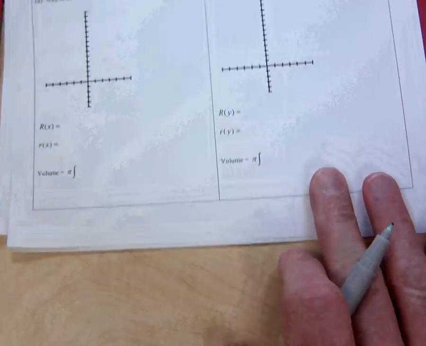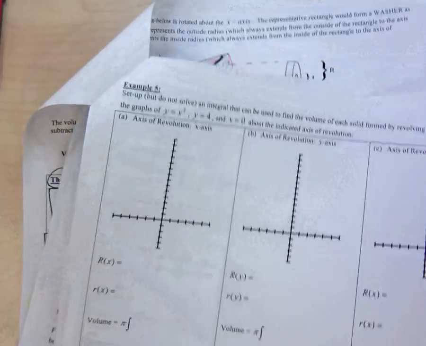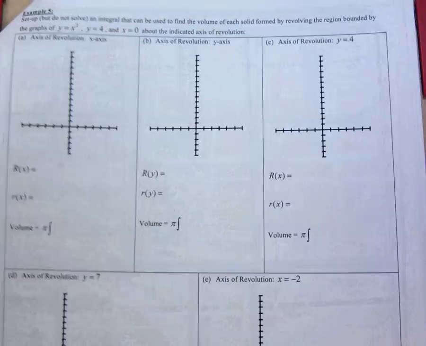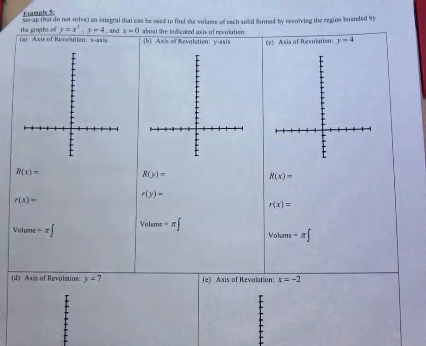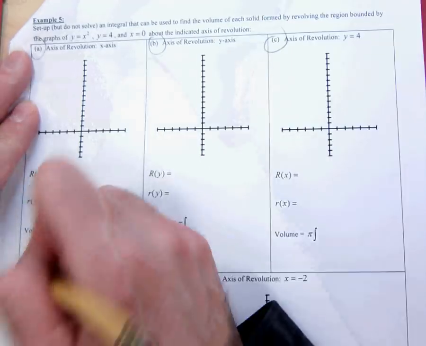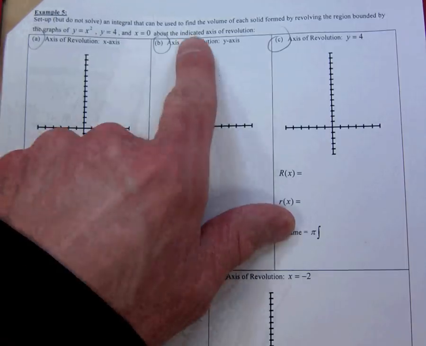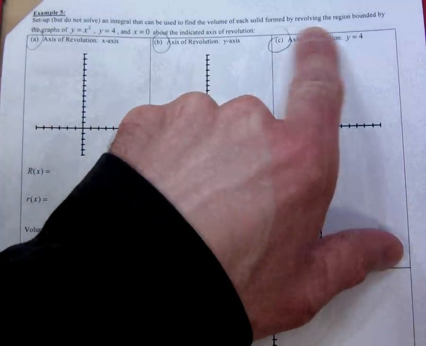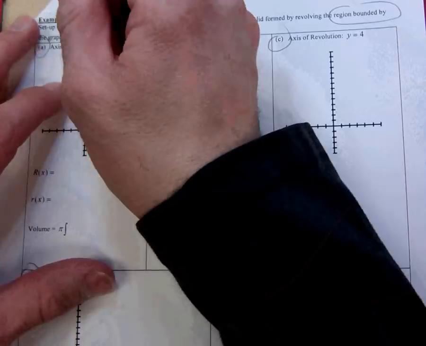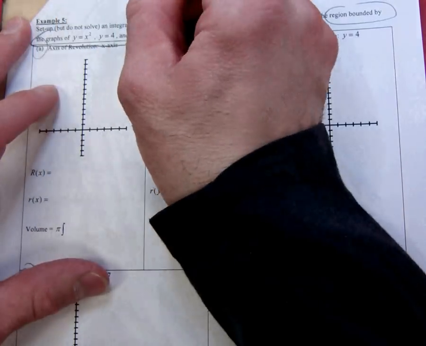All right. Last page or no? Okay. All right, again, this time I'm just going to have you set it up. I'm not going to have you finish it. All right, but in every one of these, A, B, C, D, and E, you're going to start with the same region. Okay, and what's the region going to be formed by? The region is going to be formed by what? The graphs of what? Y equals x squared.